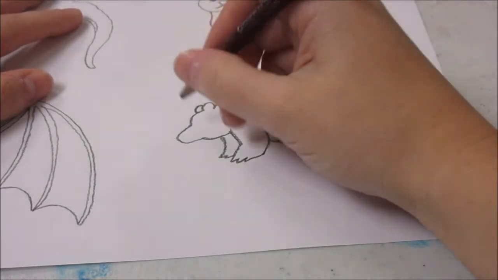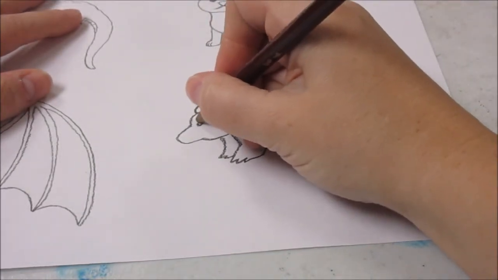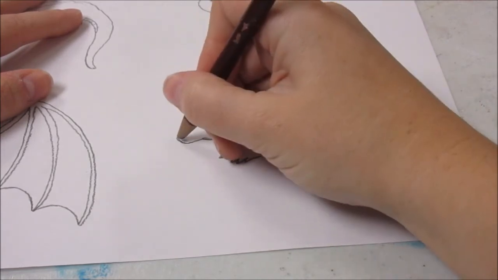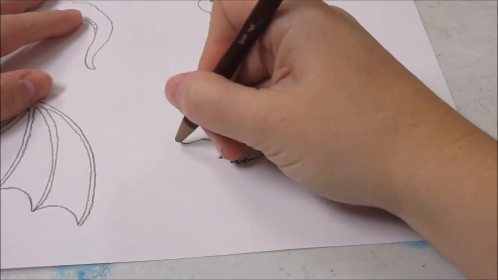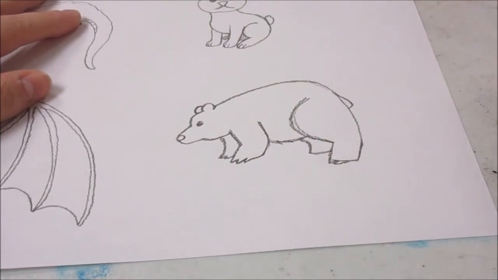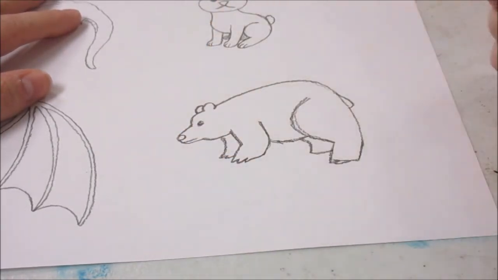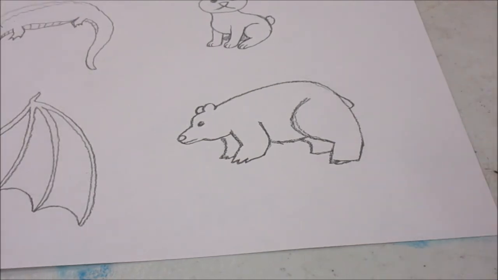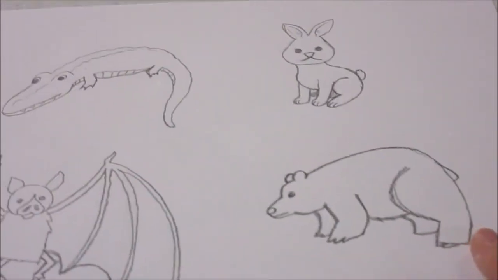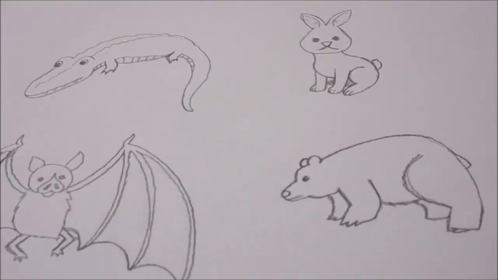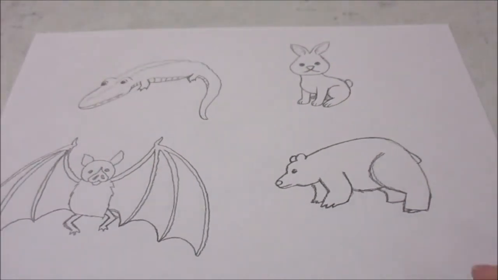Alright, and then details on his face, for his little eye, his nose. And we'll just see part of his mouth here. Okay, our 4 Louisiana animals that we drew together.